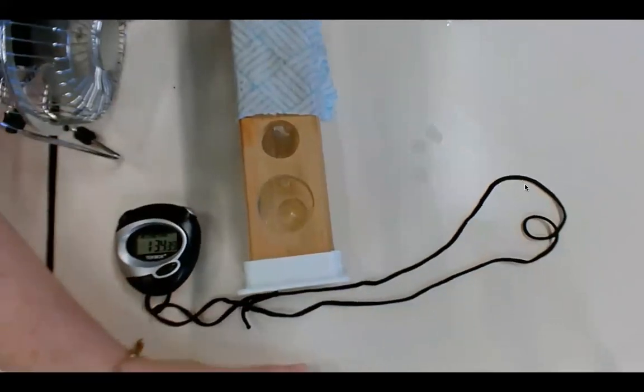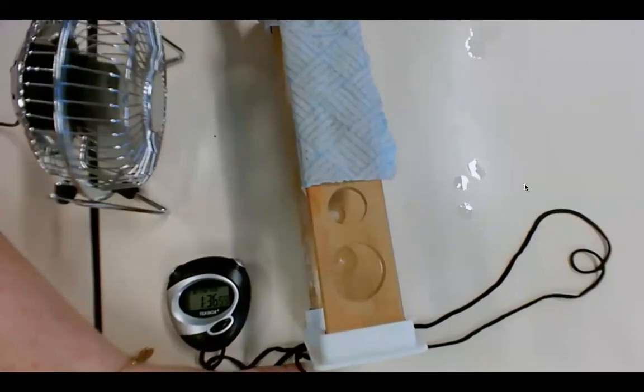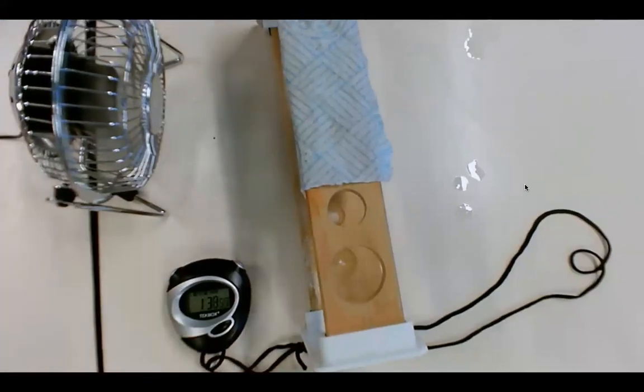And we are going to leave our experiment for 5 minutes to see which one dried the best, or the fastest, in which conditions. While we're waiting for those 5 minutes to be up, I would like you to make a prediction. Which do you think will have dried the best?